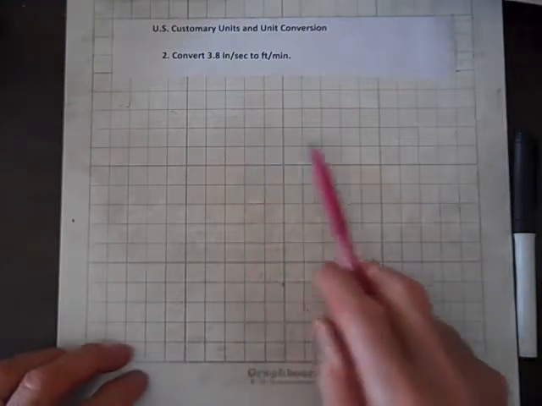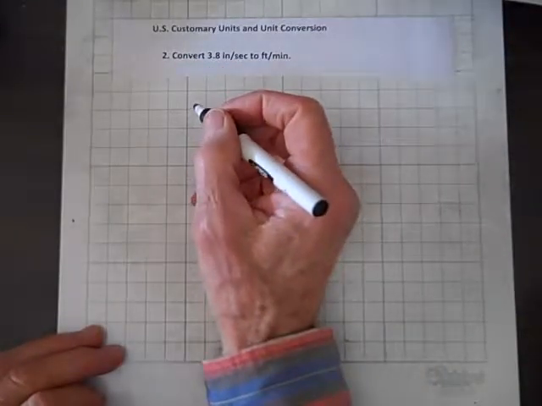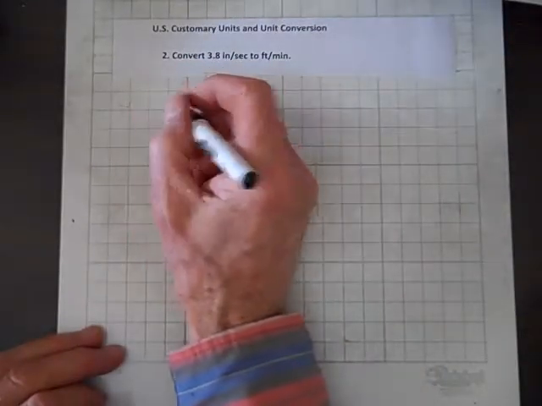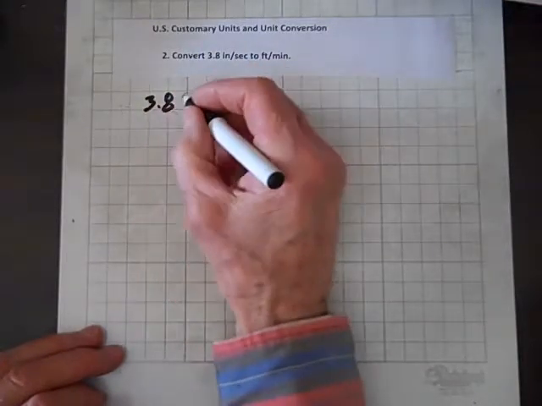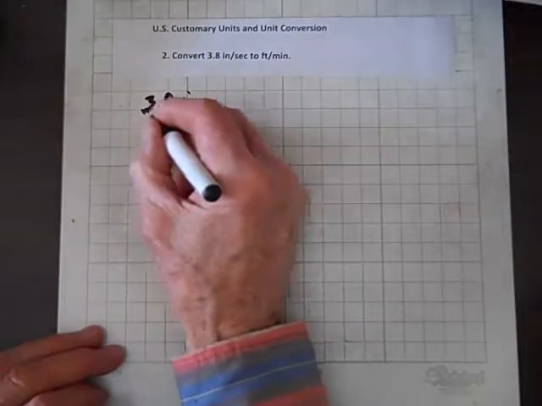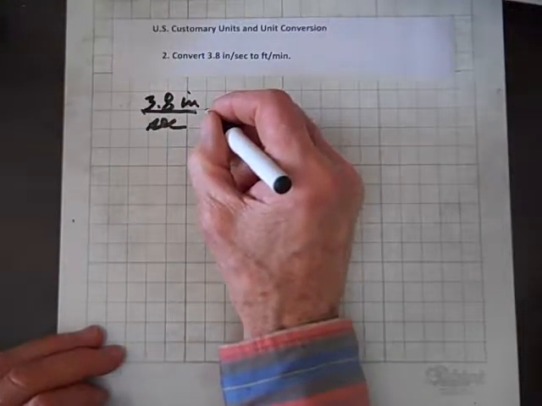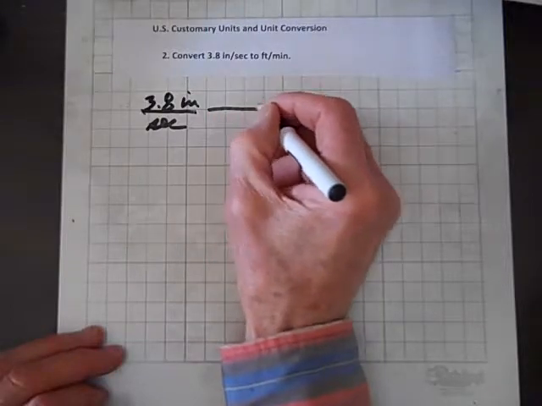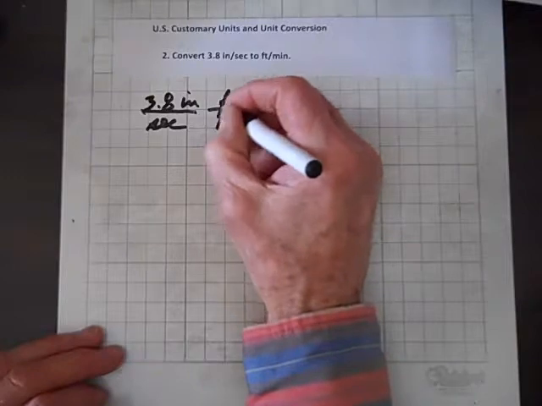Now we're going to convert 3.8 inches per second to feet per minute. So, dimensional analysis again, and unit multipliers. 3.8 inches per second, and the unit multiplier relative to inches and feet is 12 inches in a foot.